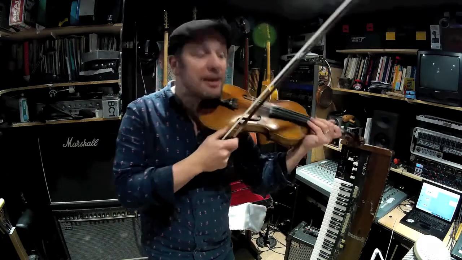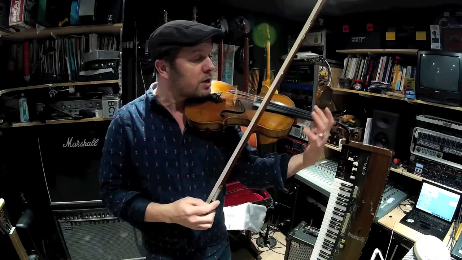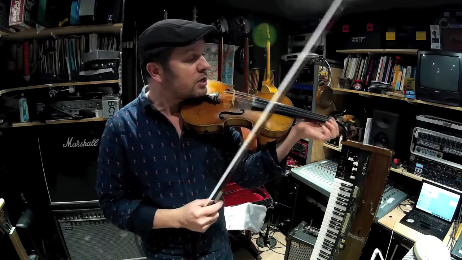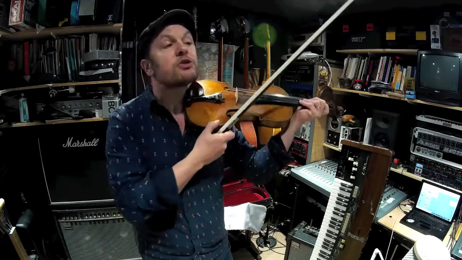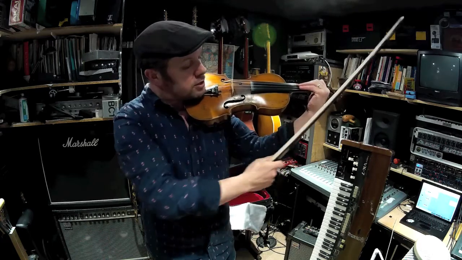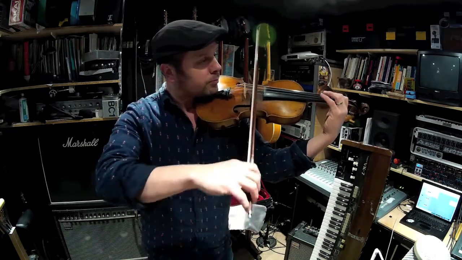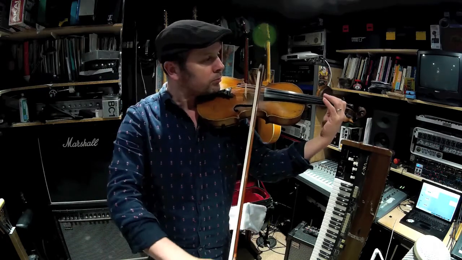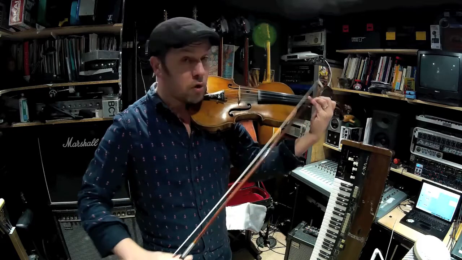Now, from a left-hand perspective, from your posture, from your positioning of your left hand, you don't want this where the wrist is collapsed like that. You need to ideally draw a curve from fingertip right to your elbow, like this, because your hand is stronger that way.